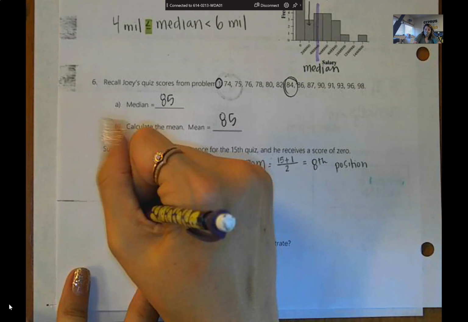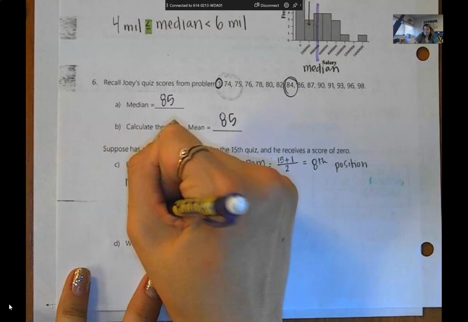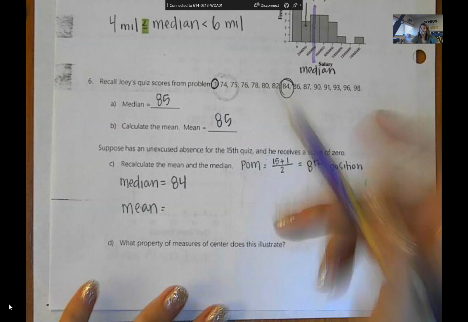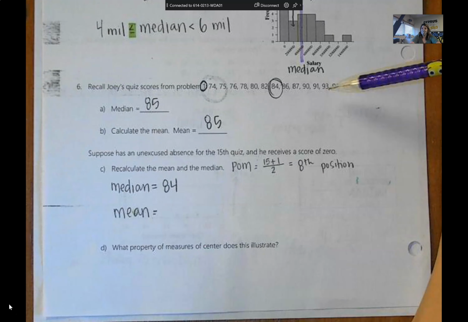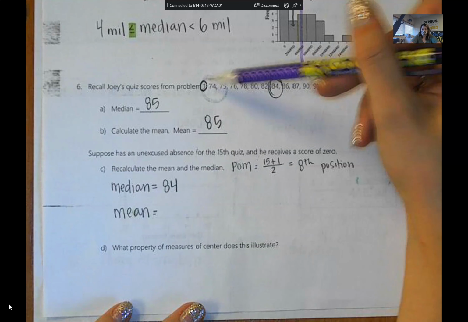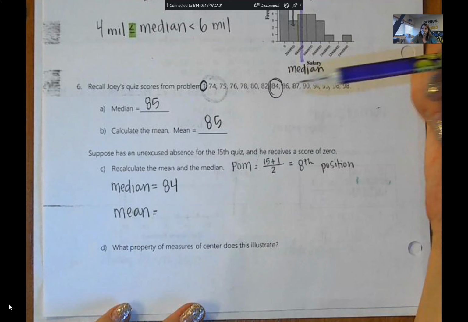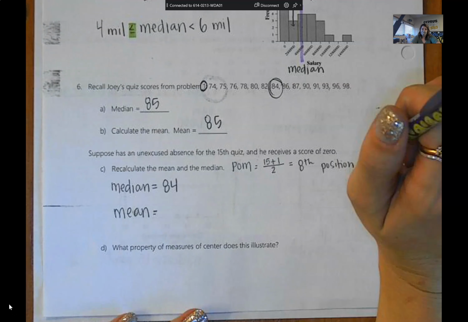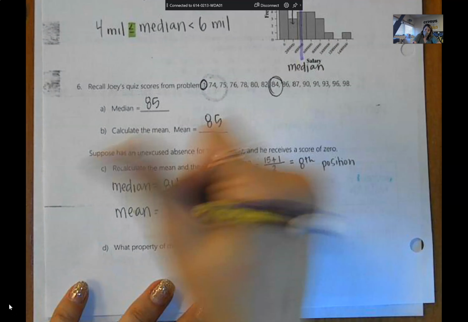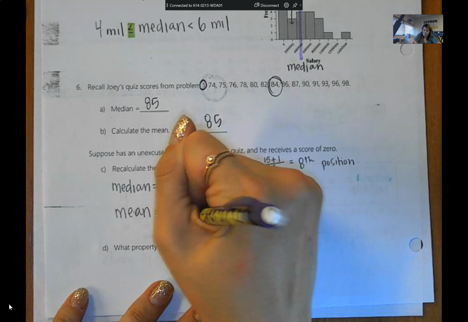Now, let's find the new mean. And actually, it's pretty quick because all you have to do is take that number that you got last time and divide it by 15 this time instead of 14. Because we didn't add another quiz score, we got a 0. So now divide that number by 15. 79.3.